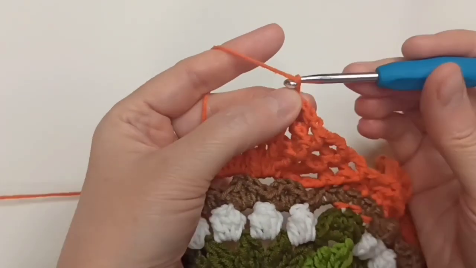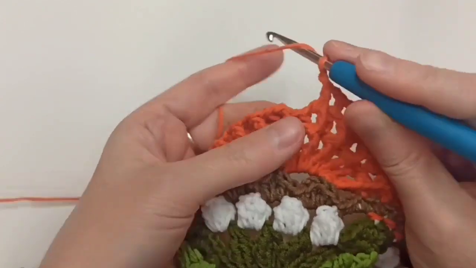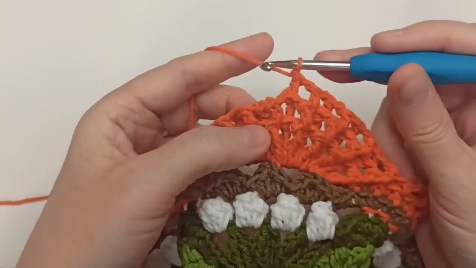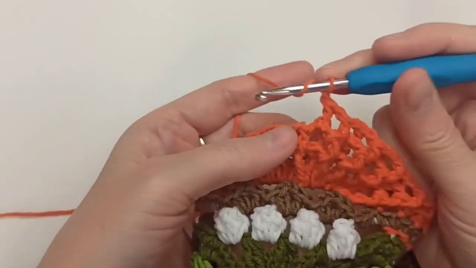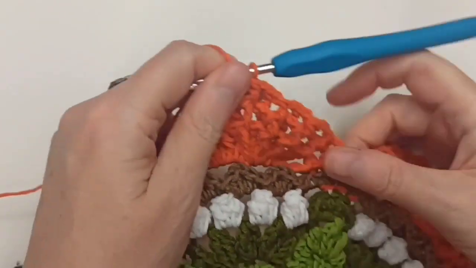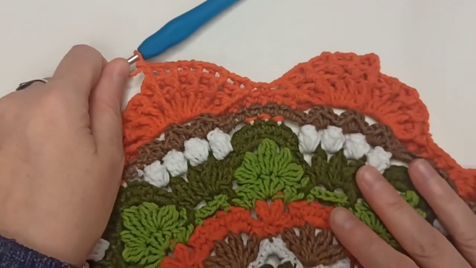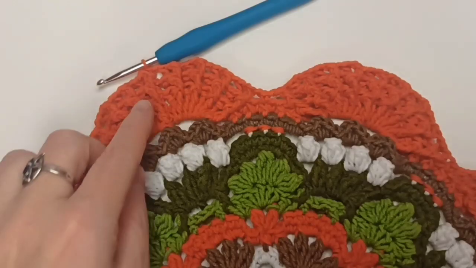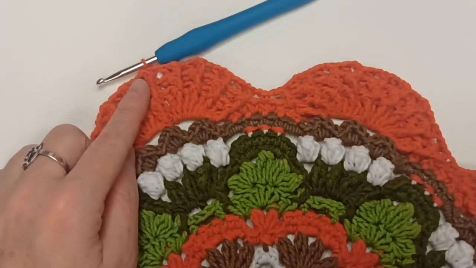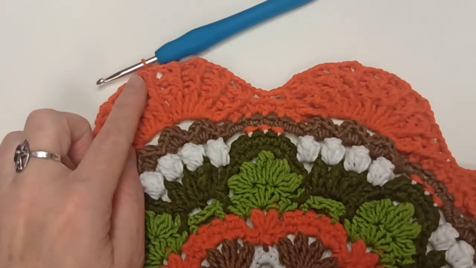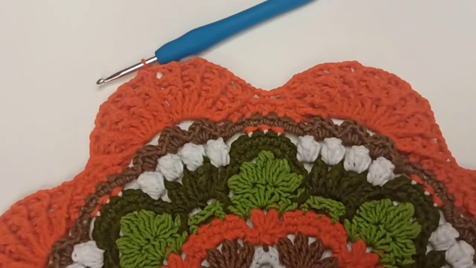And the last repetition, chain 1, we skip next chain 1 space and back post double crochet around next stitch. Chain 1, we skip next chain 1 space and front post double crochet around next stitch. And our first repeat out of 8 is done. And after we made all of them, we reached the end of the round. Our last element was chain 1 and slip stitch in first front post double crochet.